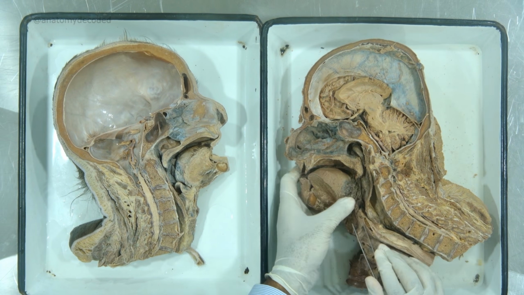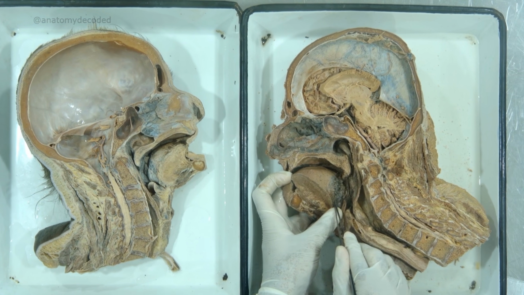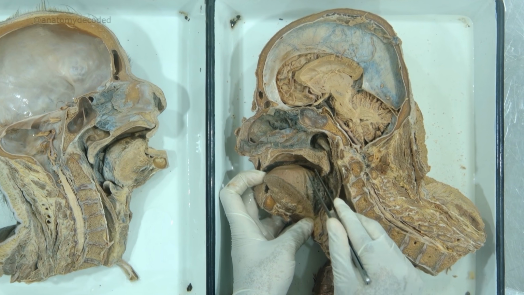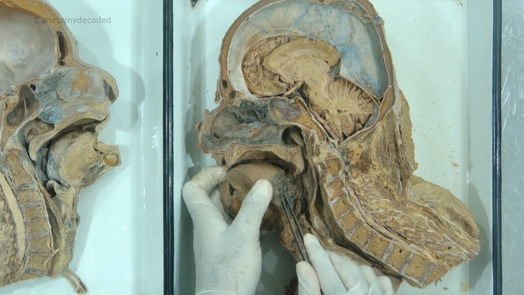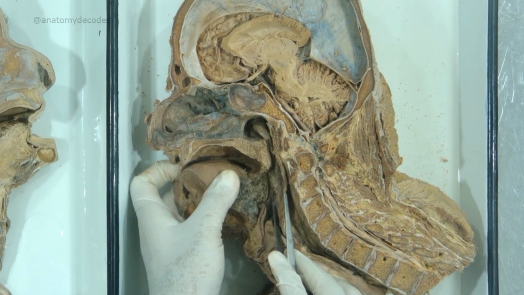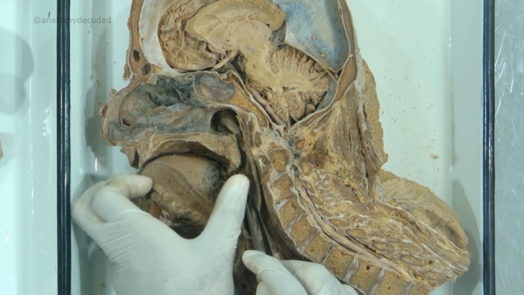Then the tongue, we can see two different parts. There is an anterior two-thirds of the tongue and a posterior one-third of the tongue, separated by the sulcus terminalis. And there is some rough elevation seen here, that is referred to as the lingual tonsil. So with tonsils, there is a ring of lymphoid tissue present here. This one is the lingual tonsil.